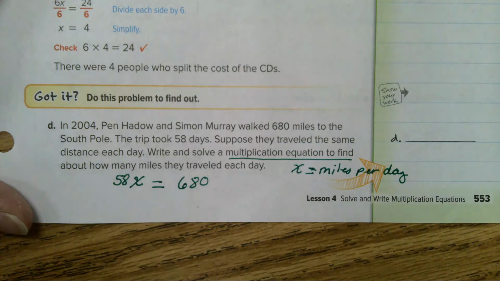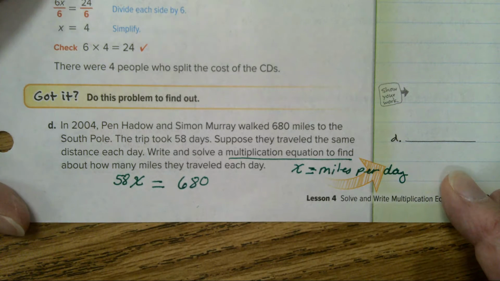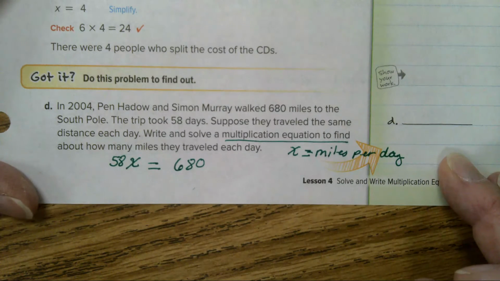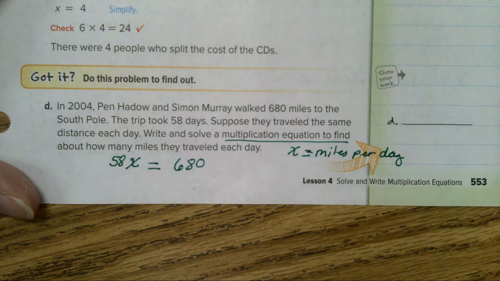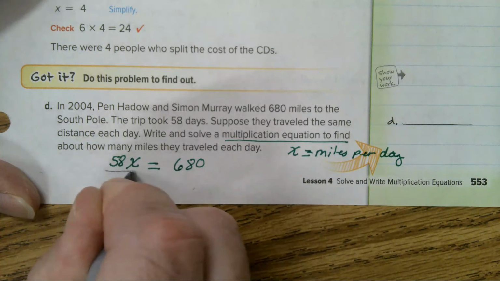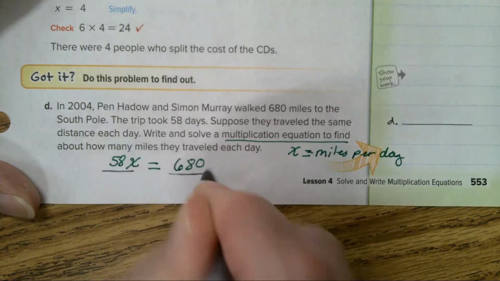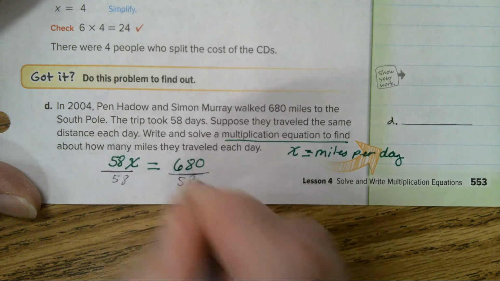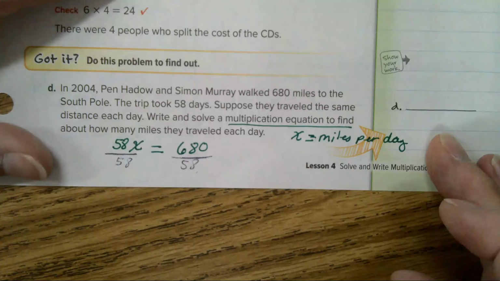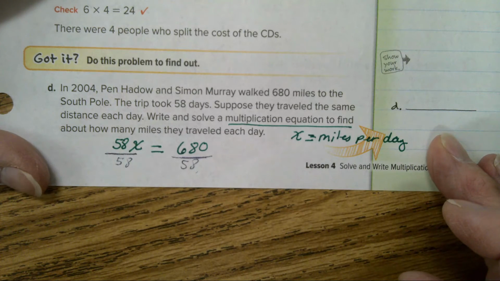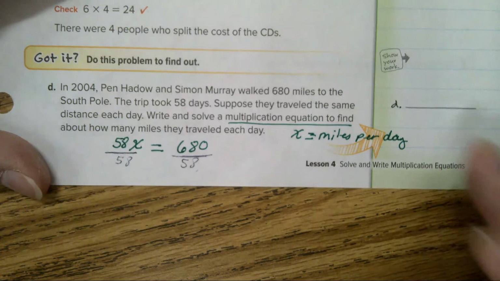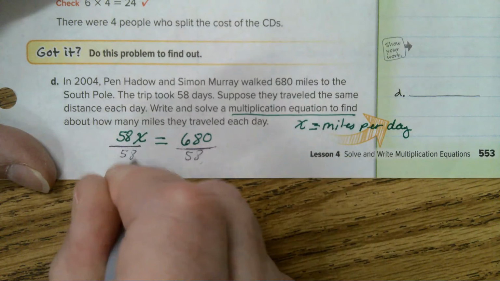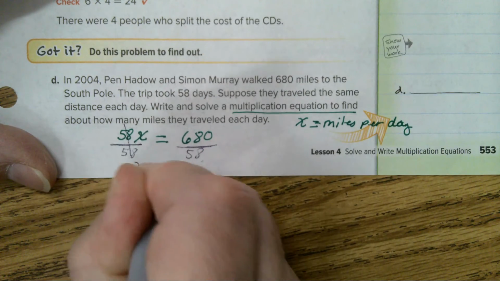Now, you all know what to do to solve this equation, don't you? What are we going to do to get the answer to this problem? Yes? We are going to divide by the coefficient 58. Divide both sides by 58. Even if you don't know how to divide, you got part of your points there, okay? But you kids know how to divide. Now we put down x equals our answer.